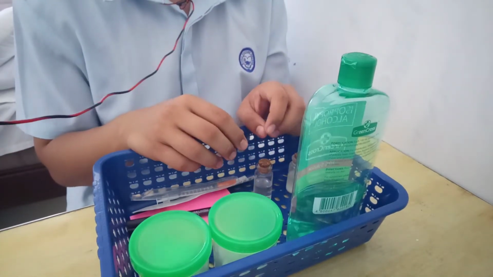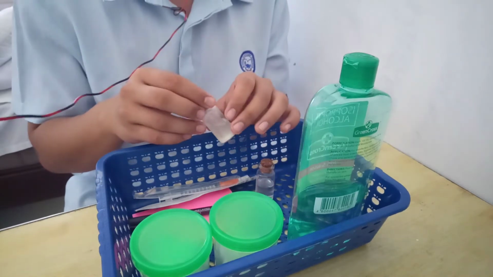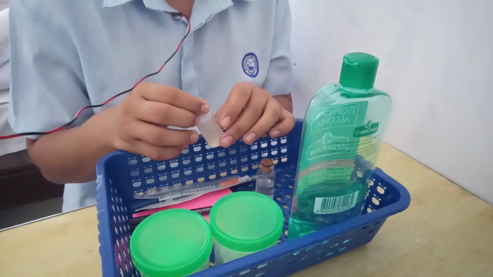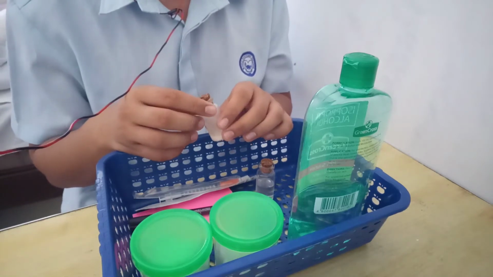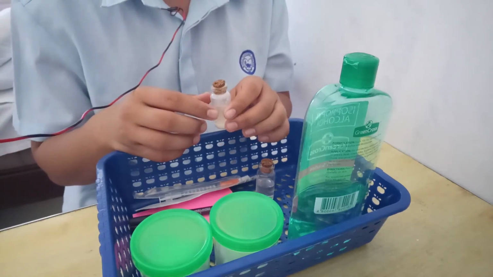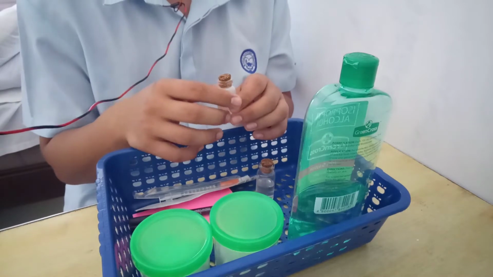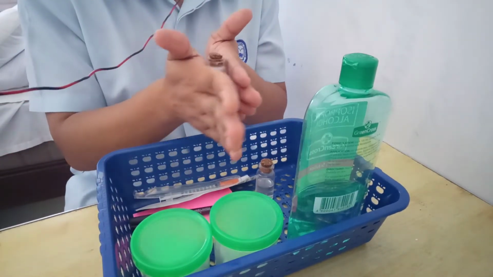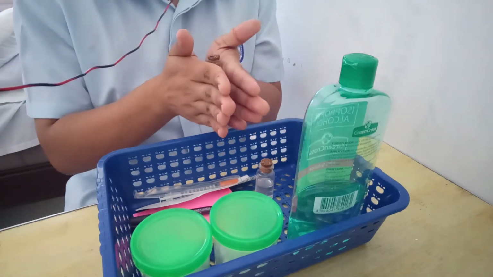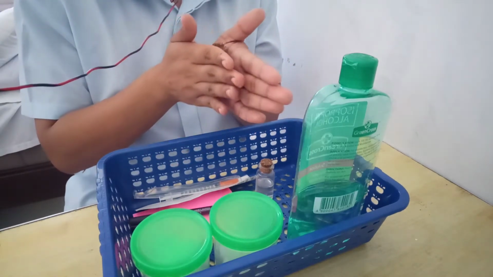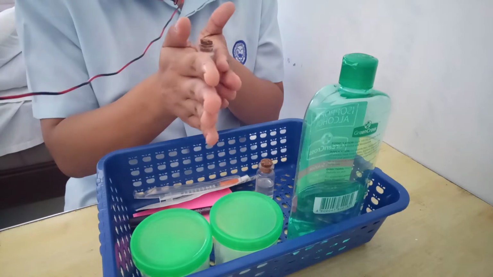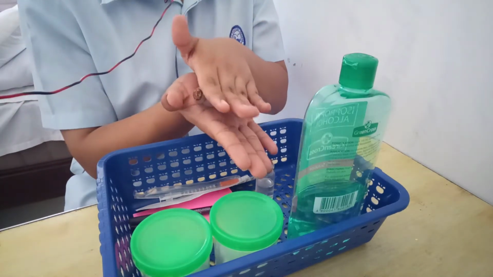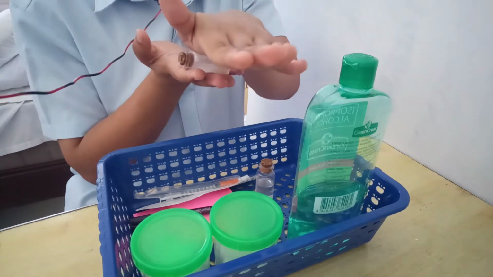Next thing to do is roll the cloudy or the intermediate-acting insulin in between palms for 10 times gently and make sure not shaking it vigorously. We can also do the sideways.